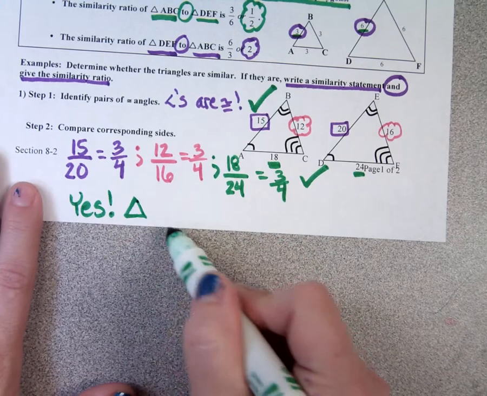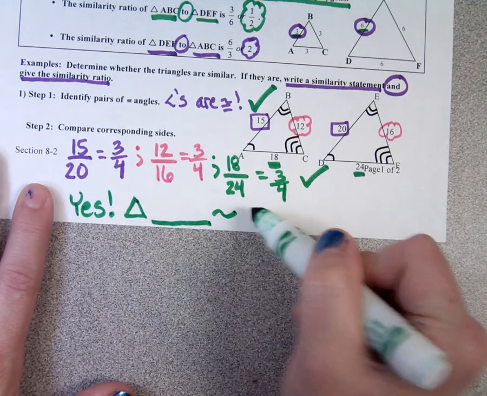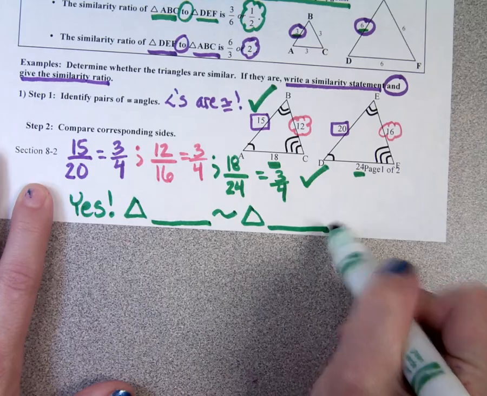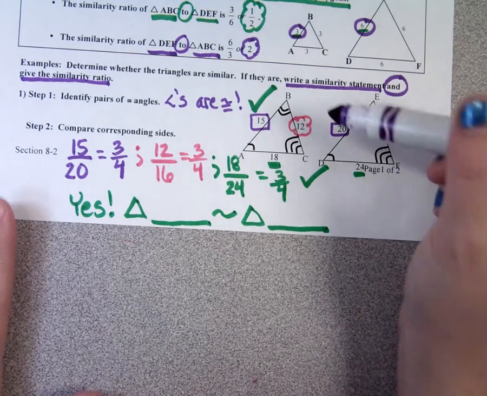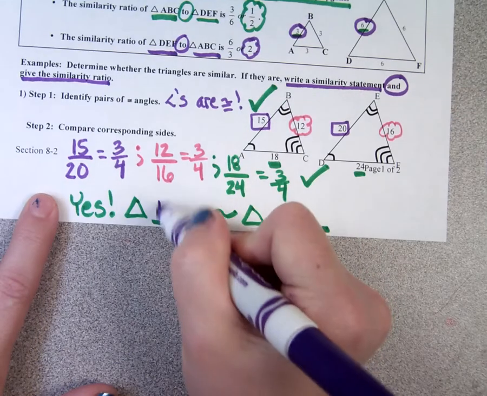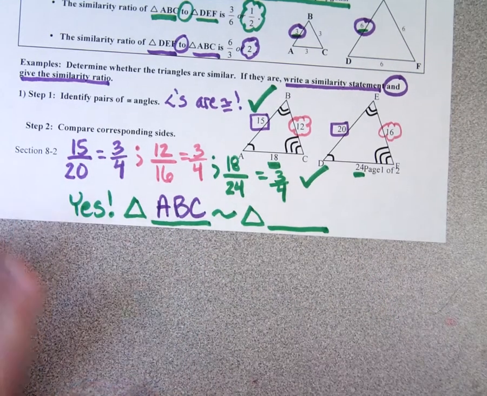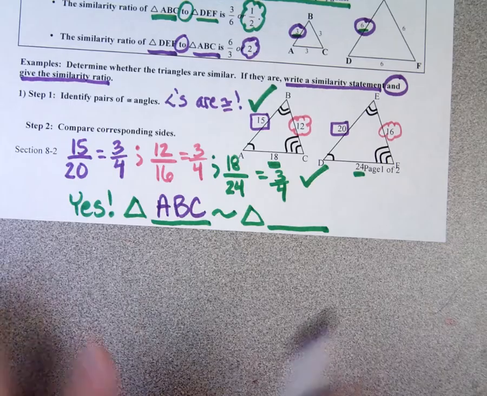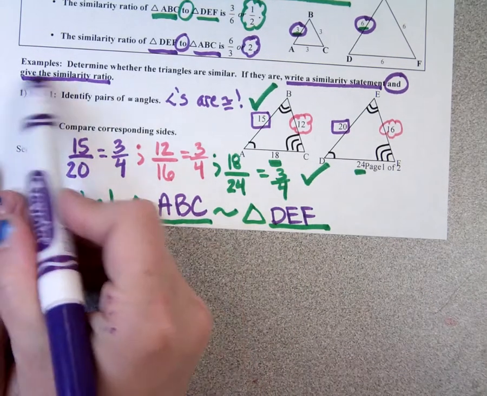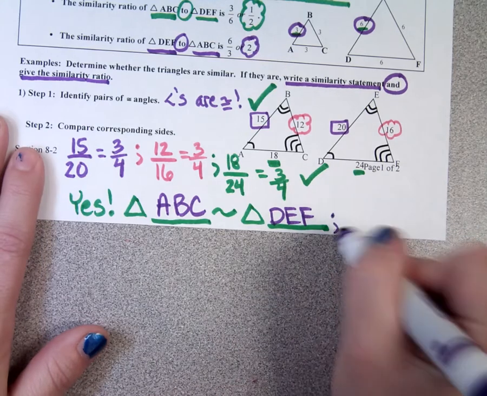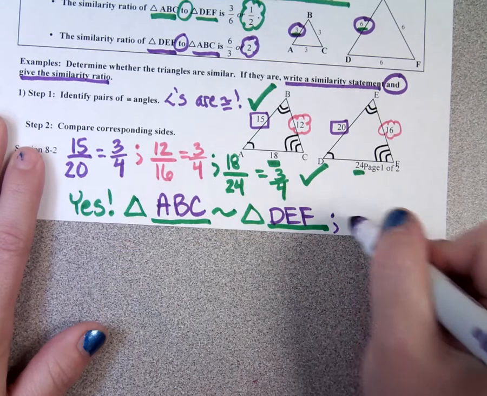So now I want to write my statement. Triangle blank is similar to triangle blank. Remember, you can name the first triangle whatever you want. I'm just going to call it triangle ABC. And what would you say triangle ABC is similar to? Triangle DEF. And then it wanted to know what's the similarity ratio, and the similarity ratio is 3 to 4.